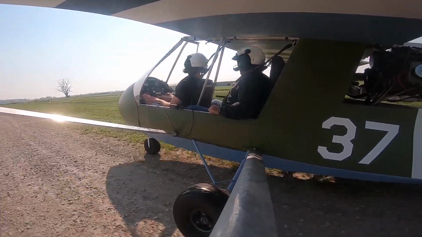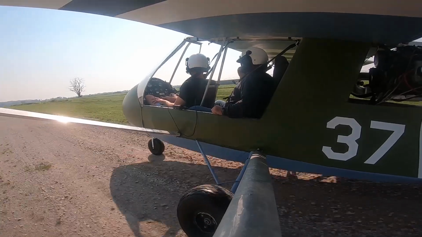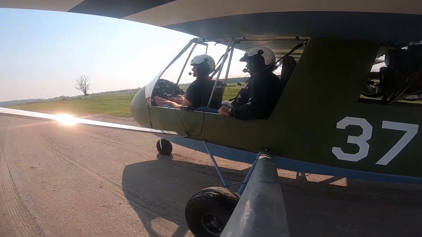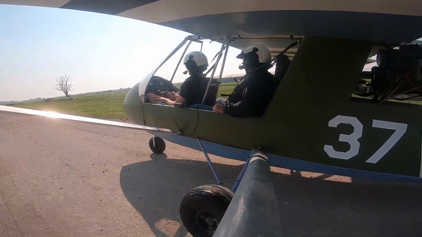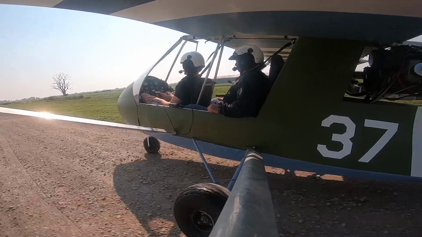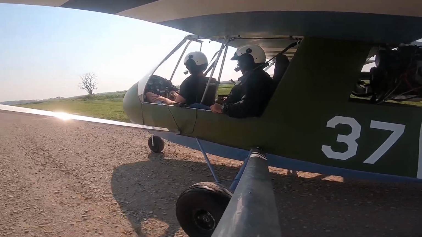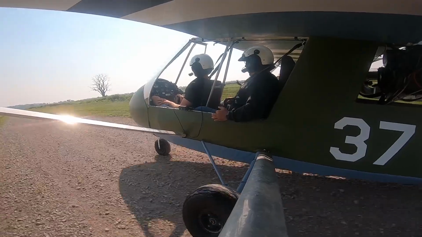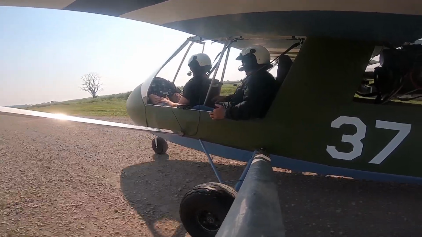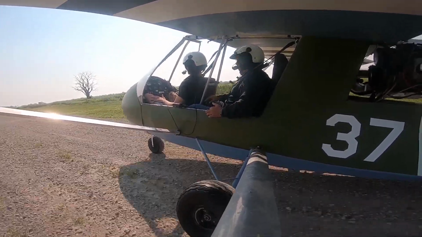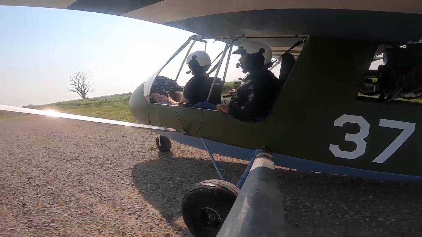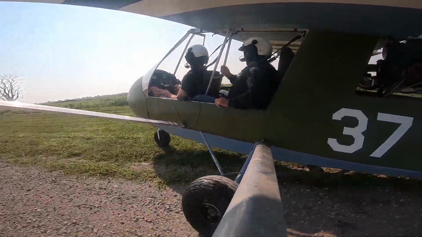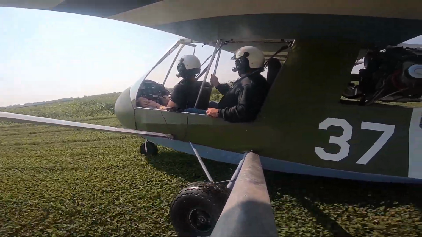Once your wheels are down, rudder becomes important. Right, because the rudder also controls the nose wheel. So that's how we steer on the ground. Ailerons, at slow speed, ailerons don't do much. They rock the wings a little bit because we do have a little bit of airflow over them, but they don't really do much. So we don't use them to do a whole lot.